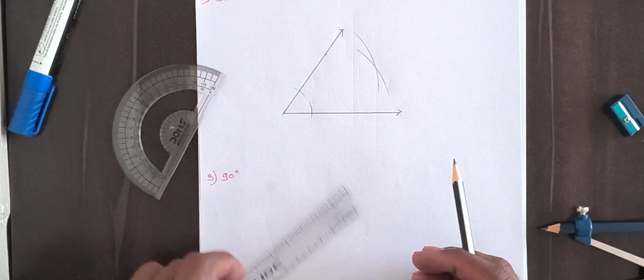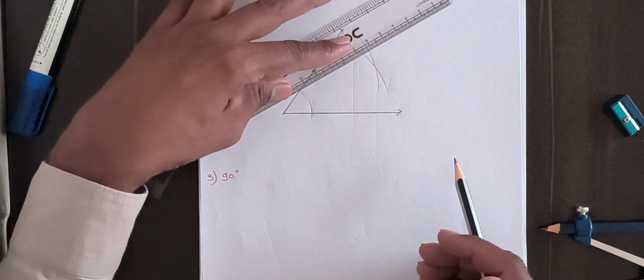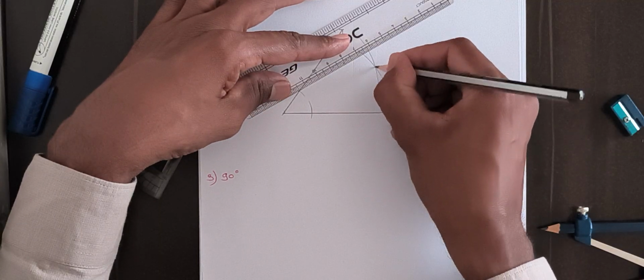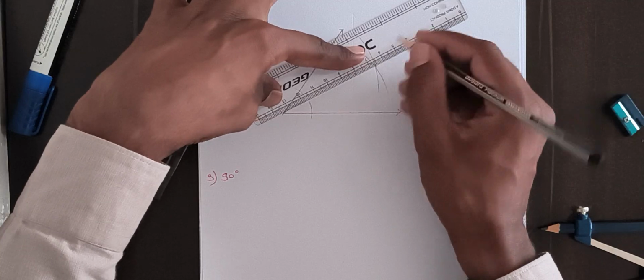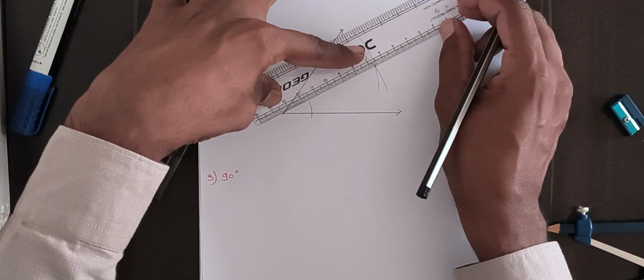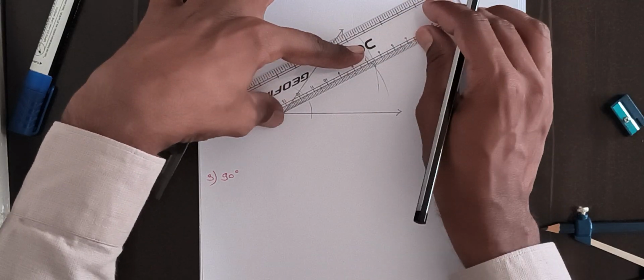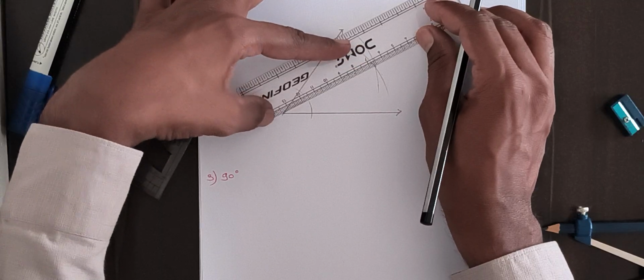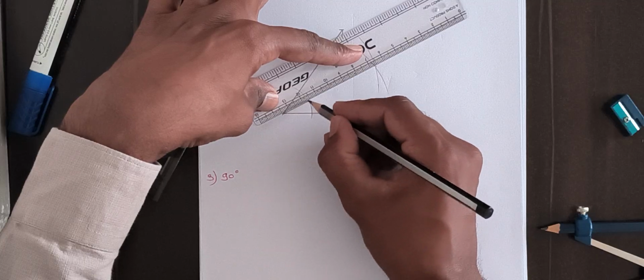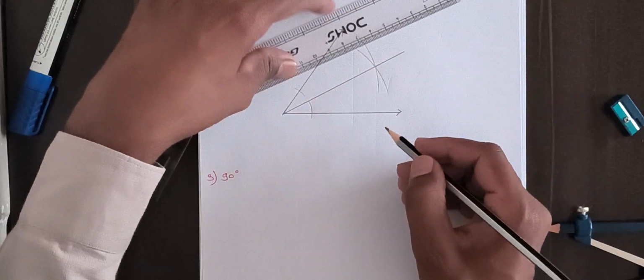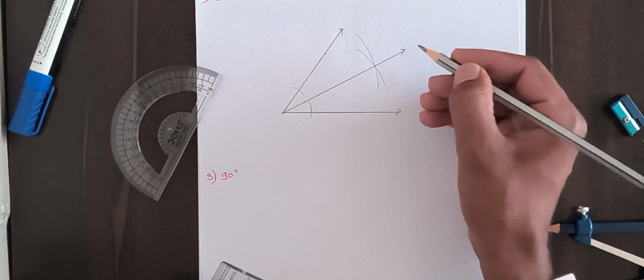Now I need to mark here one point. From that point to the vertex I need to go, and that one will be the bisector. That one is exactly the bisector of my angle. Yes, this is the bisector of that angle.